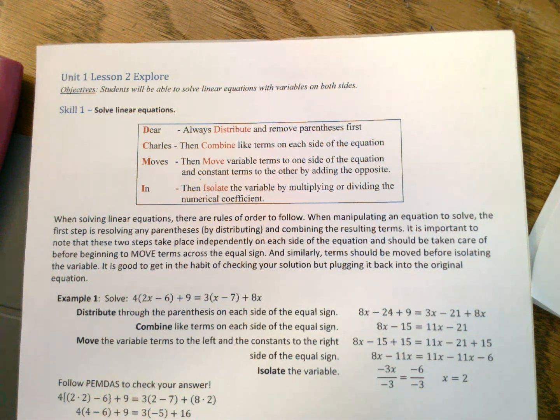All right, here we are at page 2 for lesson 2 from unit 1. Again, we're talking about the Dear Charles Moves In. When solving linear equations, there are rules of order to follow. When manipulating an equation to solve, the first step is resolving any parentheses by distributing, combining the resulting terms. And it's important to note that these two steps take place independently on each side.